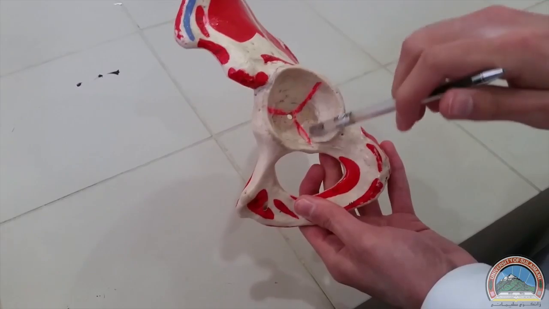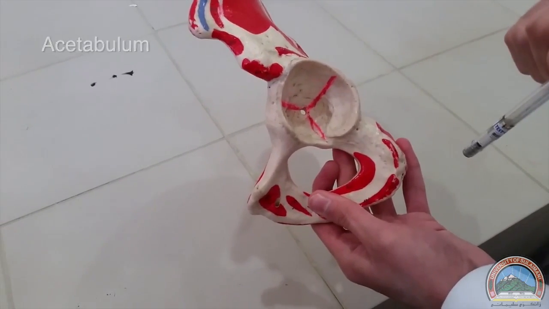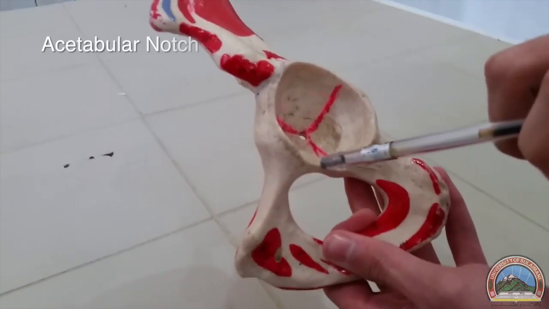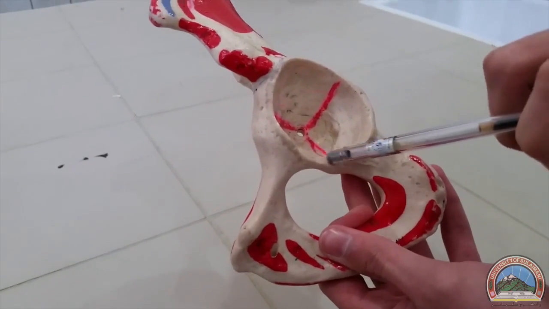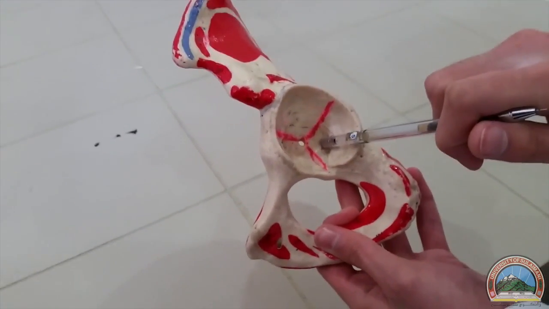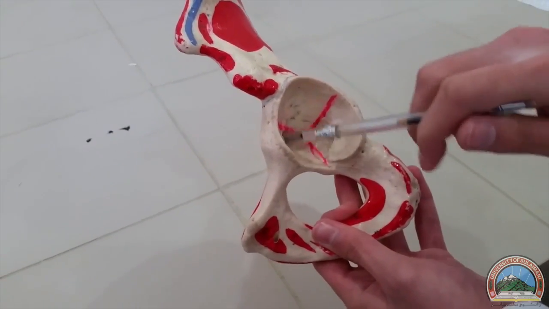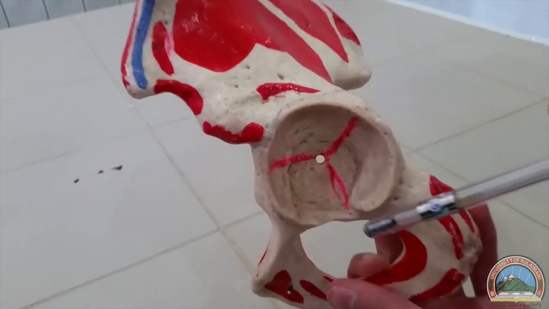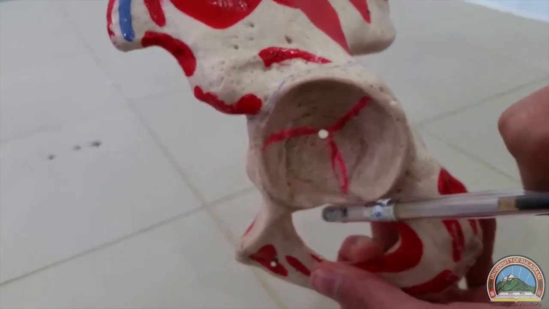This is the acetabulum. This is the acetabular notch. Acetabulum for articulation with the head of the femur to form the hip joint. Acetabular notch.